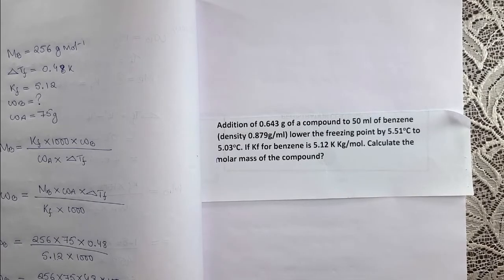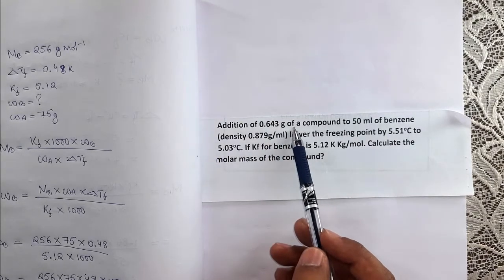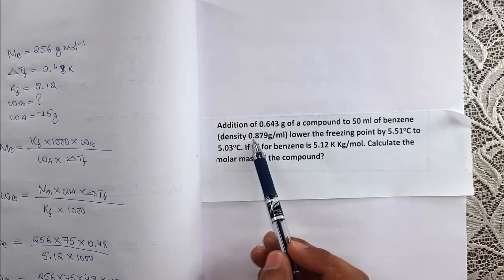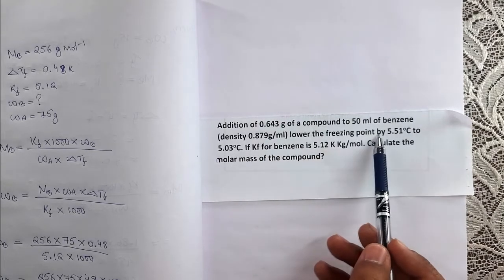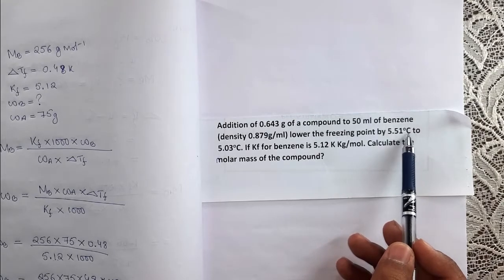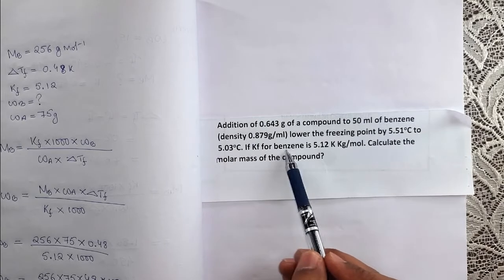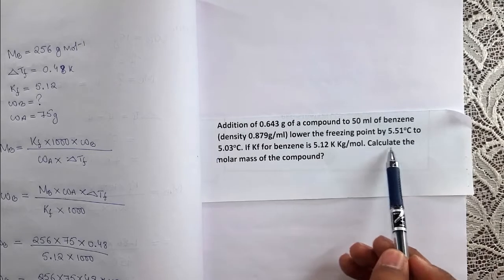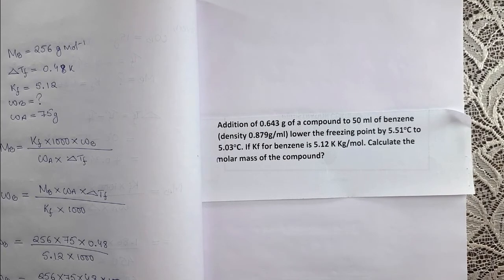So now we shall try our next problem. Addition of 0.643 gram of a compound to 50 ml of benzene, density 0.879 gram per ml, lowers the freezing point by 5.51 degrees Celsius to 5.03 degrees Celsius. If Kf for benzene is 5.12 Kelvin kg per mole, calculate the molar mass of the compound. So this is the equation. First of all, we shall write down the given again.